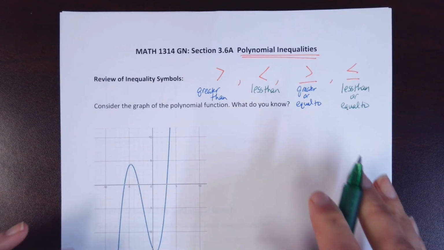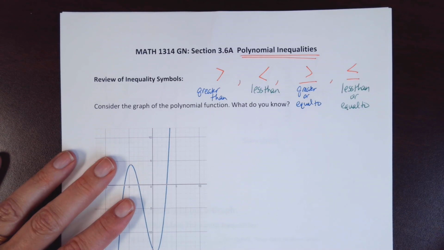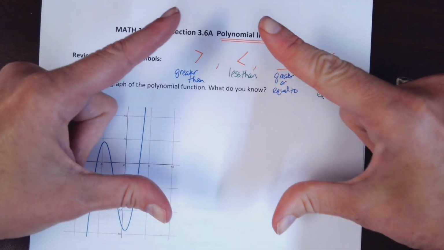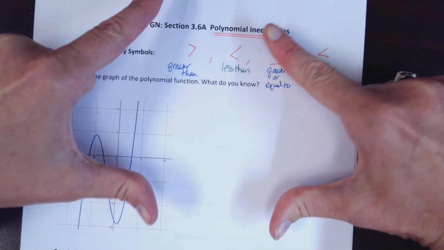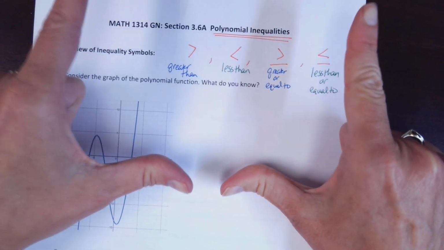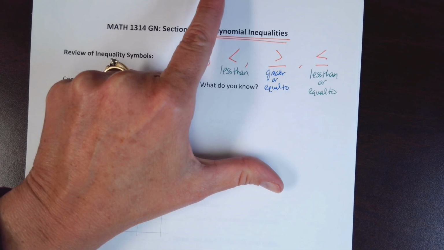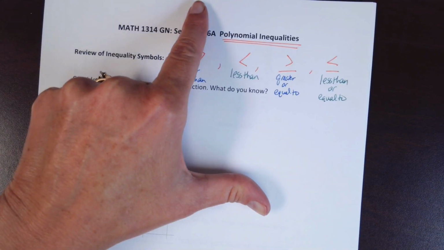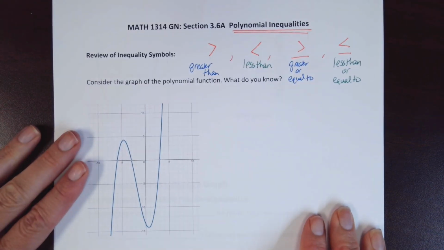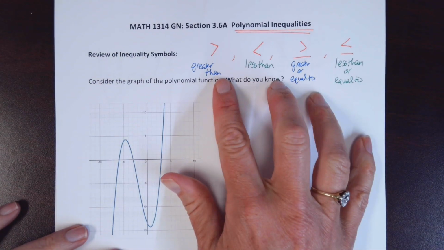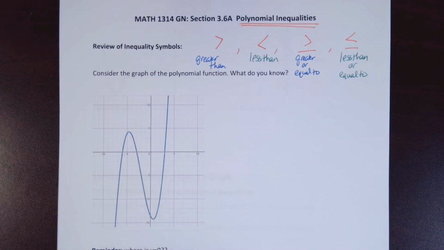Now, sometimes it's really hard to remember which is which. One of my kids showed me that if you take your fingers and you make the inequality symbols, if you straighten them out, the one that looks like an L is the less than. L is less than. The greater than is backwards. So anyway, that's how we deal with inequalities.